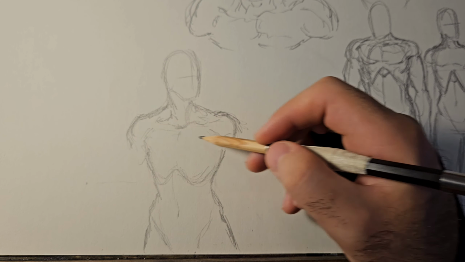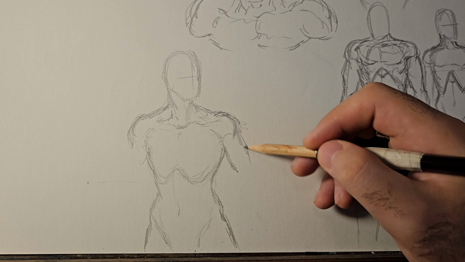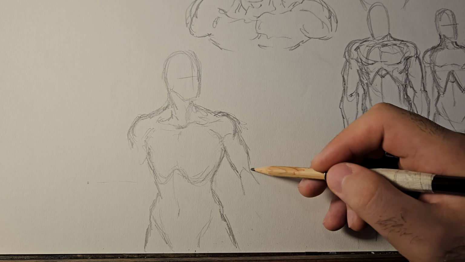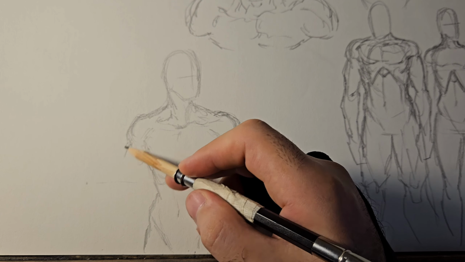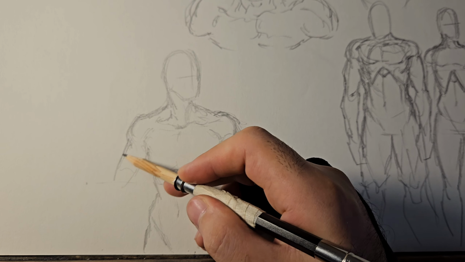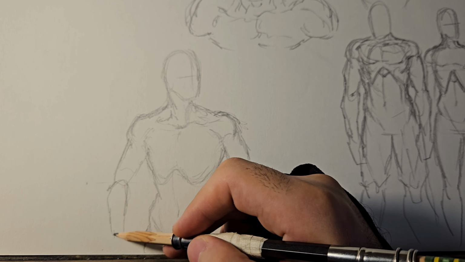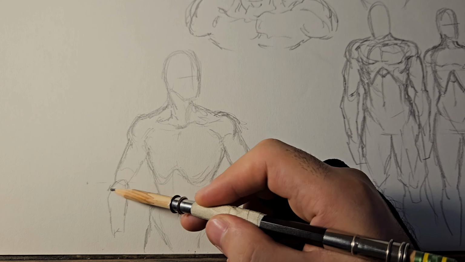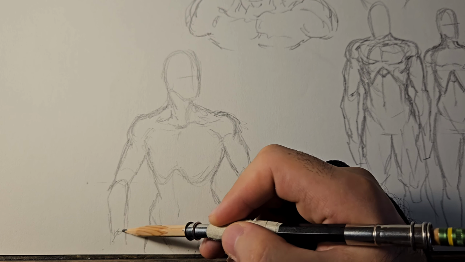Now, I usually keep the shoulders big on male and female figures. I like drawing shoulders that way. It's just my style. I know not everybody has big shoulders, but I feel like it always gives the figure some kind of, I don't know. It feels like the shoulders really define the limb, right? The arms, the upper body. It just feels fun to draw them.